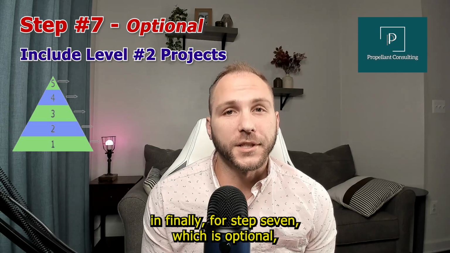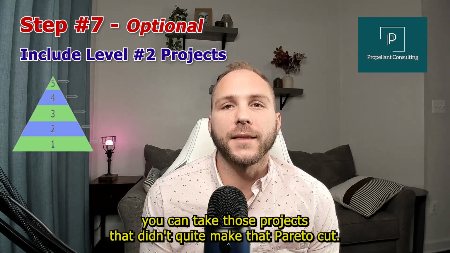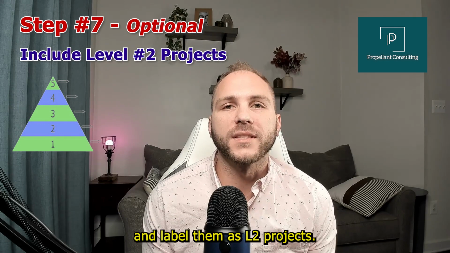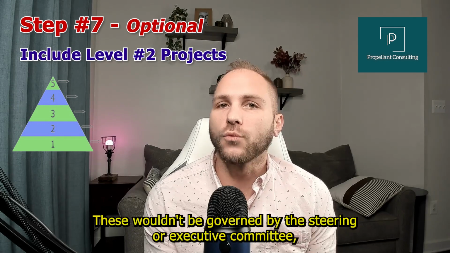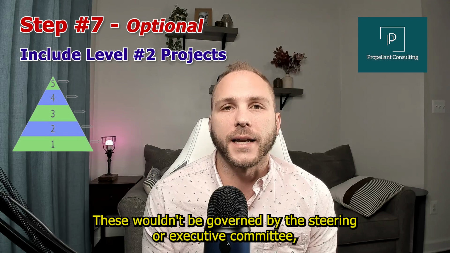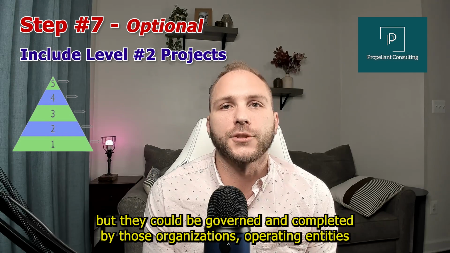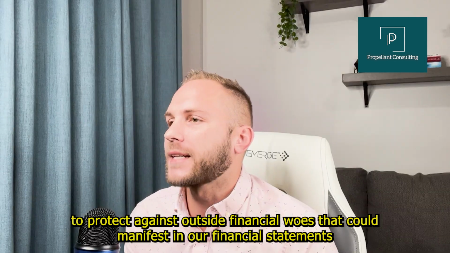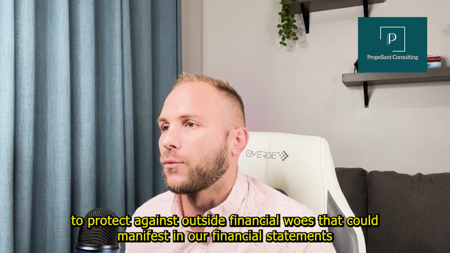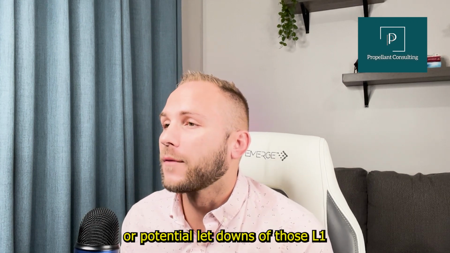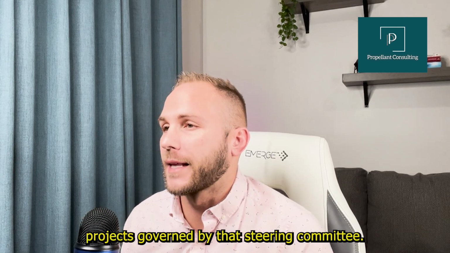P&L statements. And finally, for step 7, which is optional, you can take those projects that didn't quite make that Pareto cut and label them as L2 projects. These wouldn't be governed by the steering or executive committee, but they could be governed and completed by those organizations, operating entities, to protect against outside financial woes that could manifest in our financial statements or potential letdowns of those L1 projects governed by that steering committee.